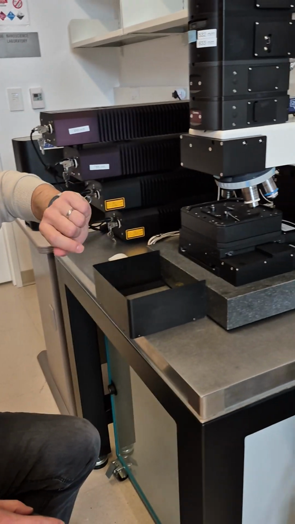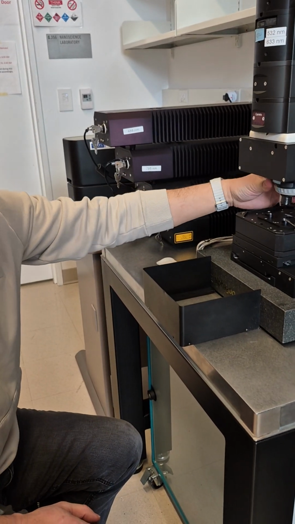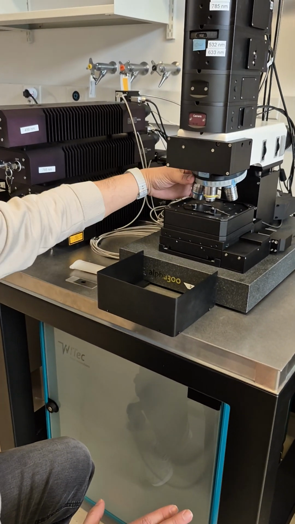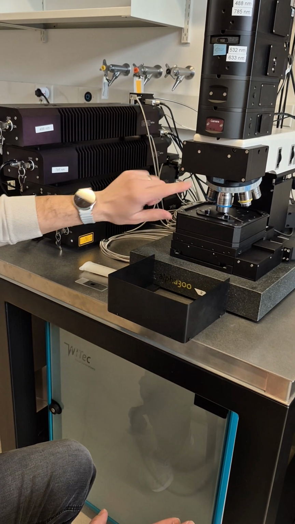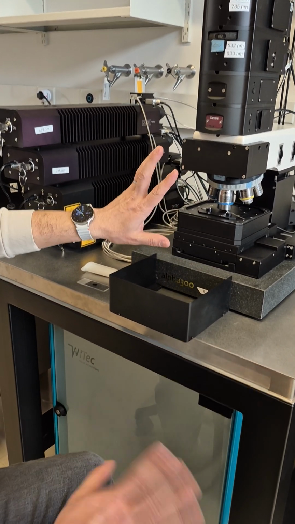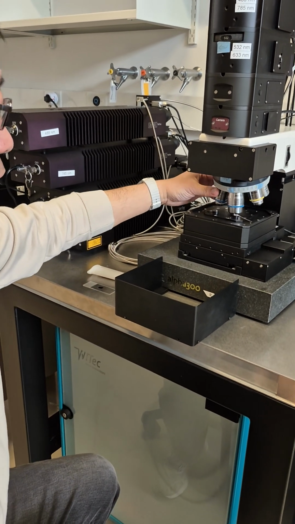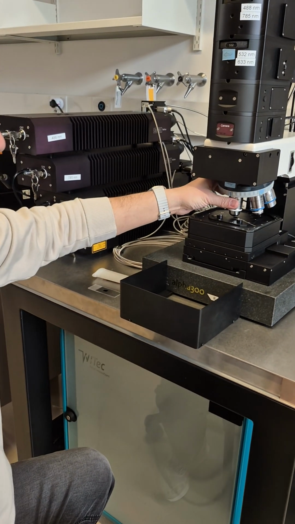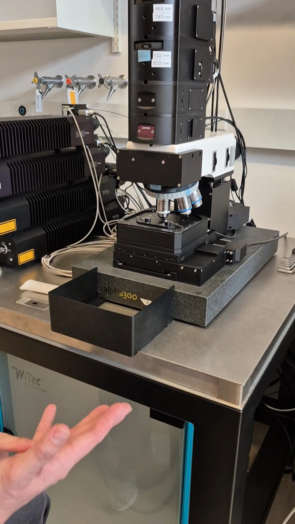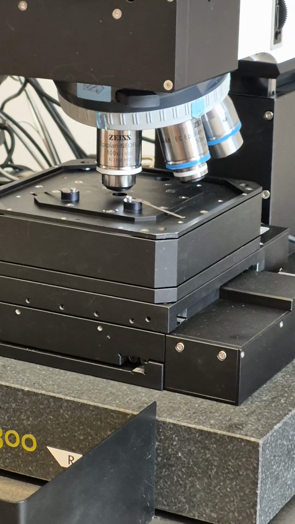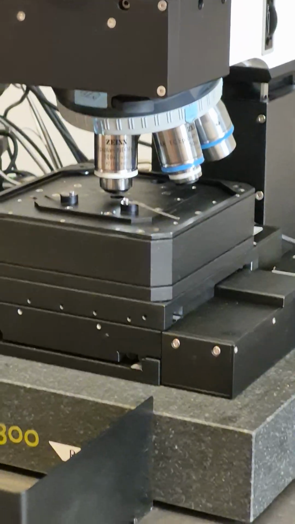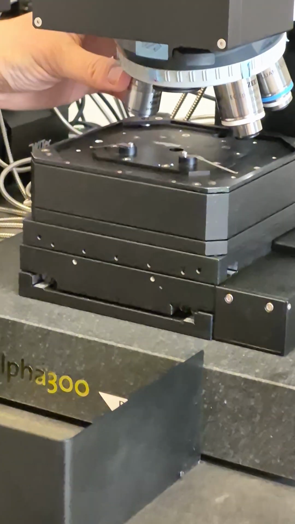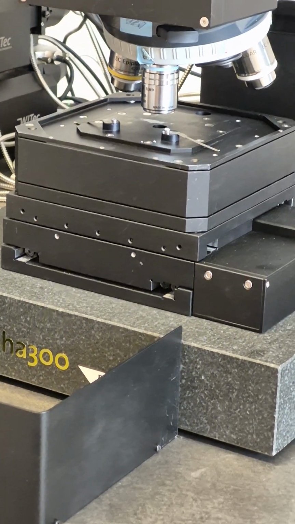The turret has 6 positions. In the manual, we already mentioned position 1 is 10x for Raman. Position 2 is the dark field lens, 50x, so we don't use it. If you do Raman, you don't use it. Number 3 is a 50x lens for Raman. Number 4 is 100x for Raman. So 1, 3, and 4 are 3 lenses for Raman with different magnification depending on your need. Number 5 is empty. Number 6 is also 50x for Raman.